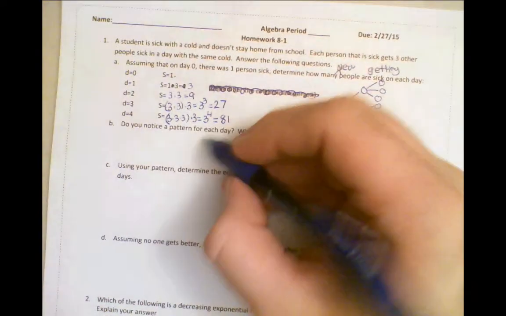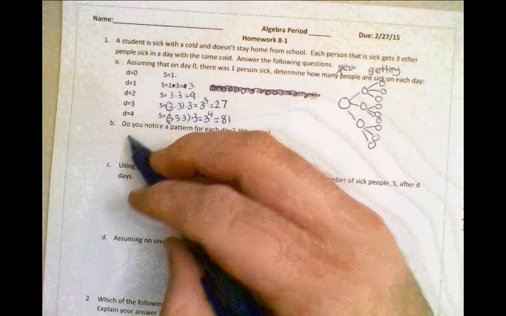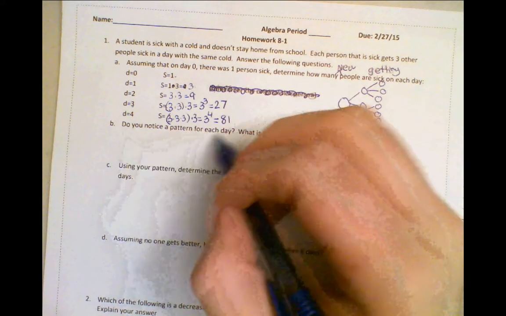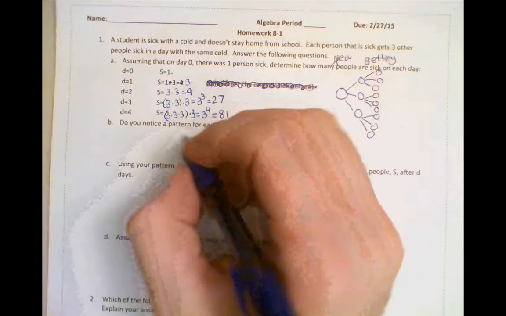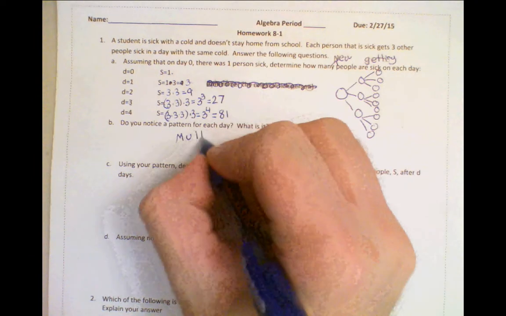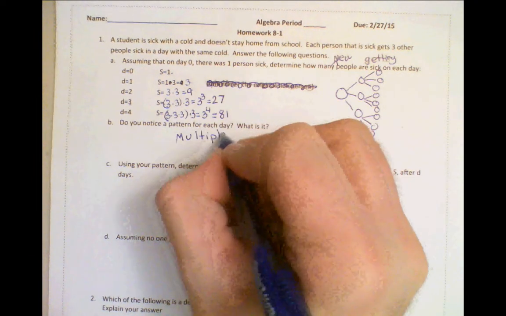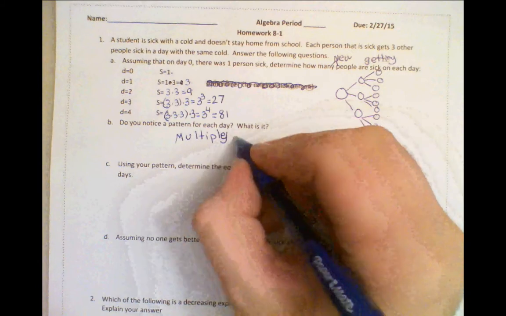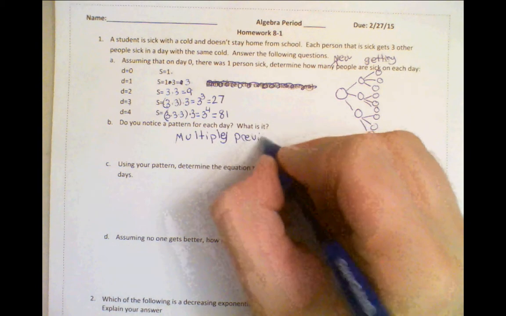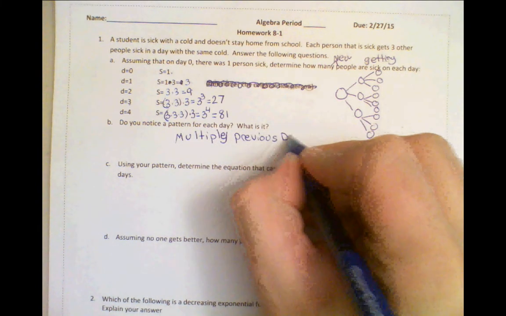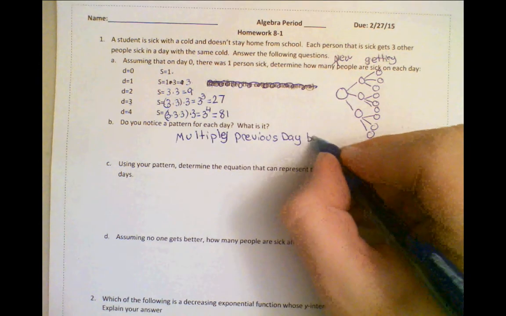So therefore, let's go through the questions. Do you notice a pattern for each day? What is it? Well, you notice we multiply the previous day by 3. Now, can we come up with an equation?